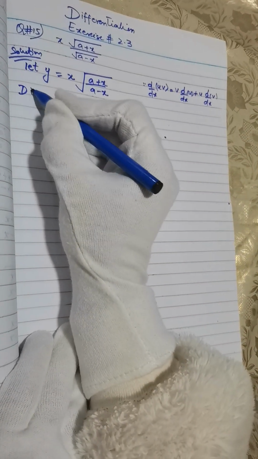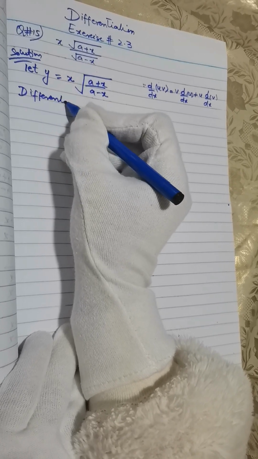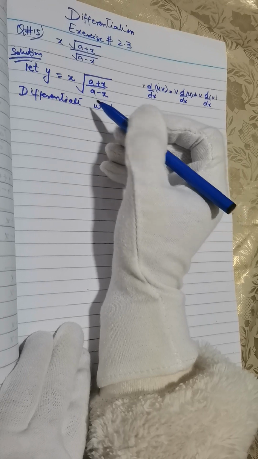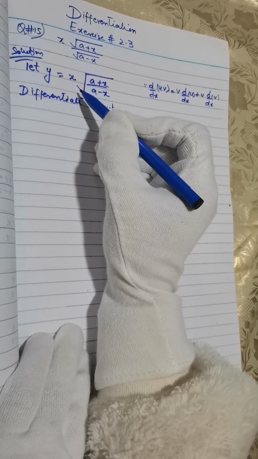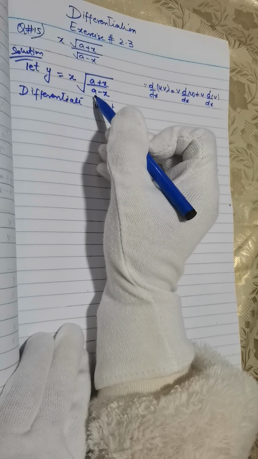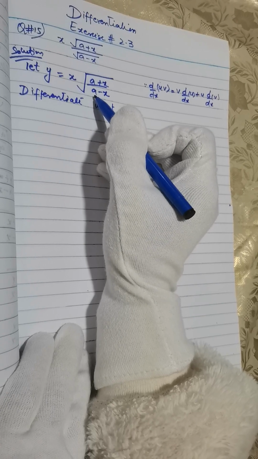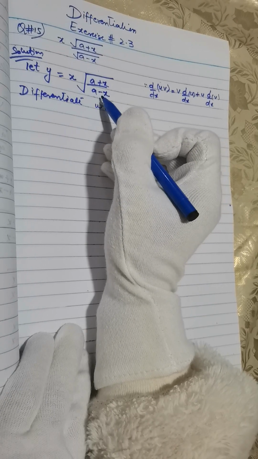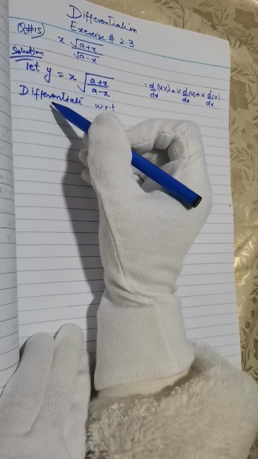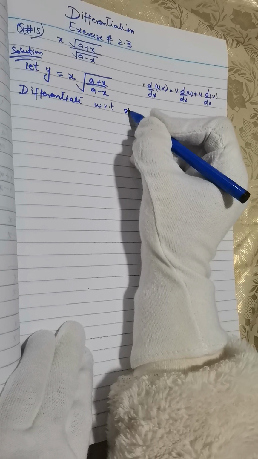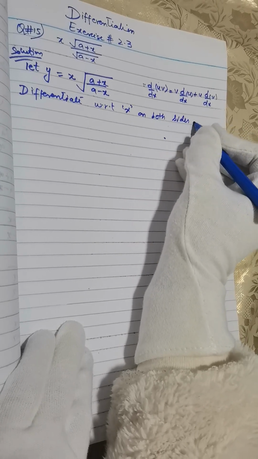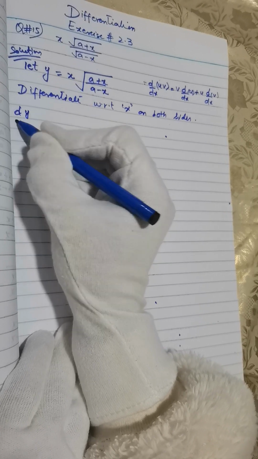So now differentiate with respect to x. As I told you earlier, where there is a variable on the right side, we will differentiate with that variable. So here the variable is x, so we will differentiate with respect to x on both sides. dy by dx.